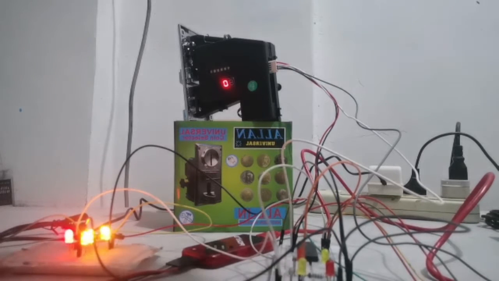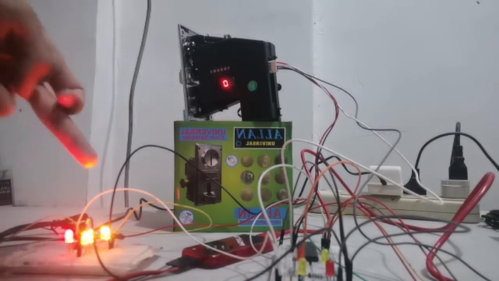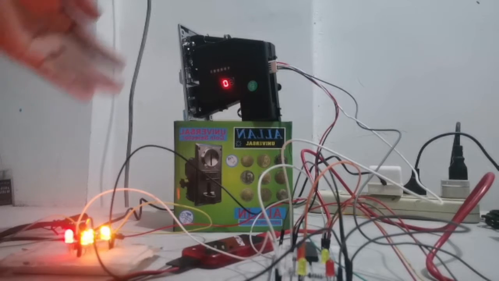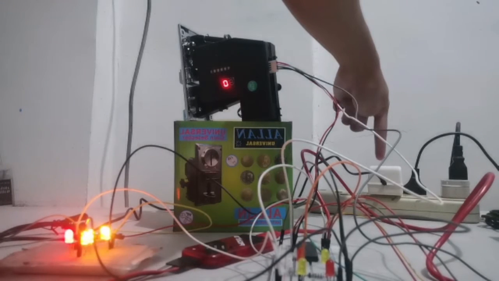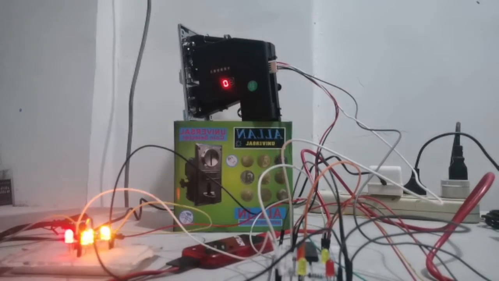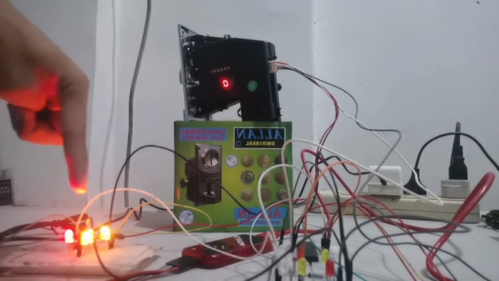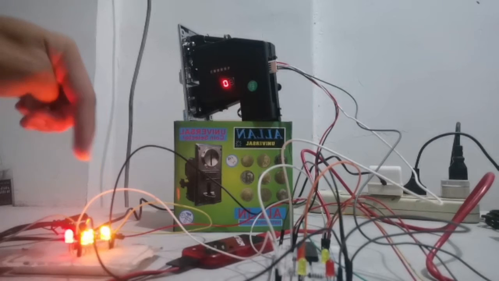Okay, so this is our setup here. As you can see, there is something already lit up here. This is the power supply. It is connected to a voltage divider here that is separated by a color coding between LEDs.